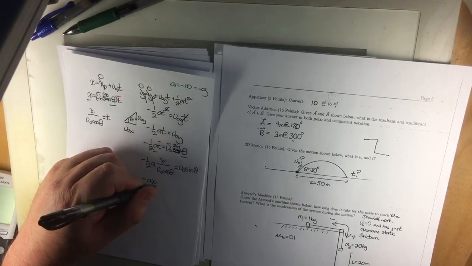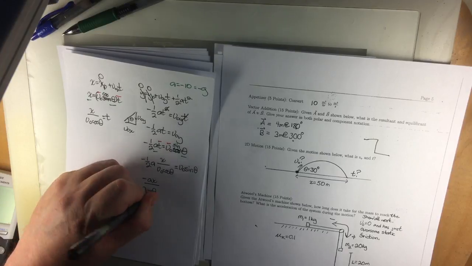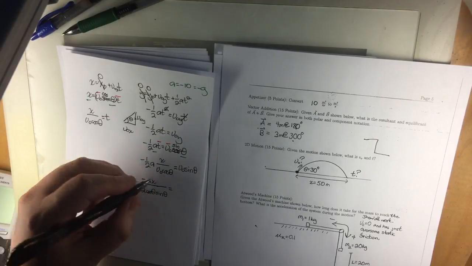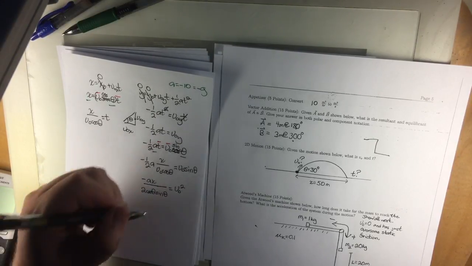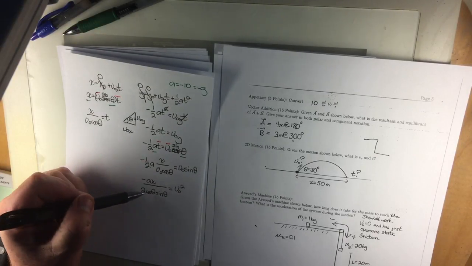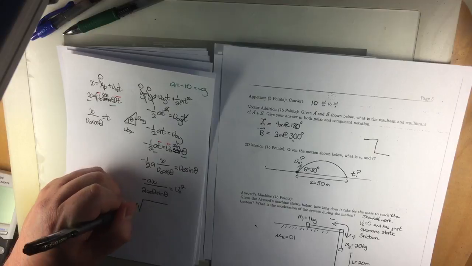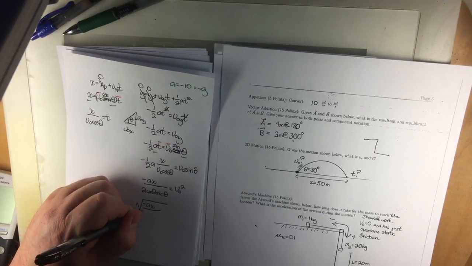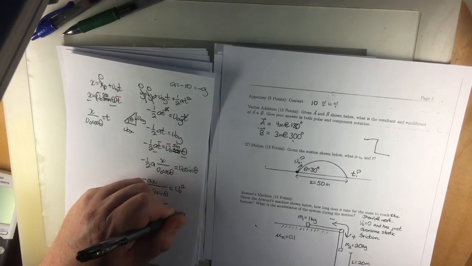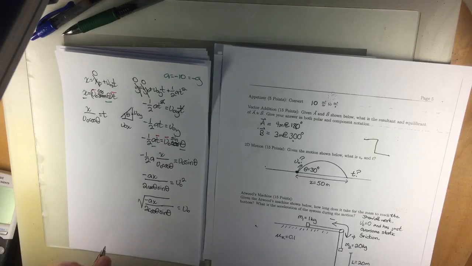Minus ax over 2 cosine theta sine theta equals V naught squared. The V naught comes up and squares, the sine comes down and forms this, minus ax over 2. So the square root of minus ax over 2 cosine theta sine theta is equal to V naught. And that gives you V naught.